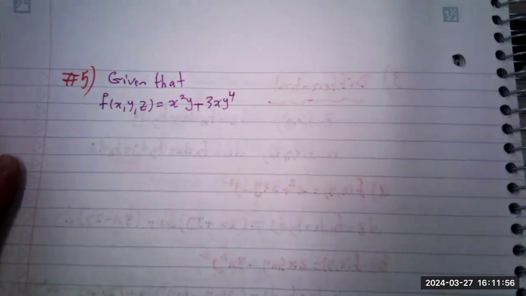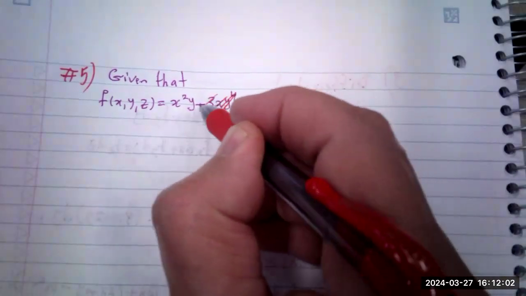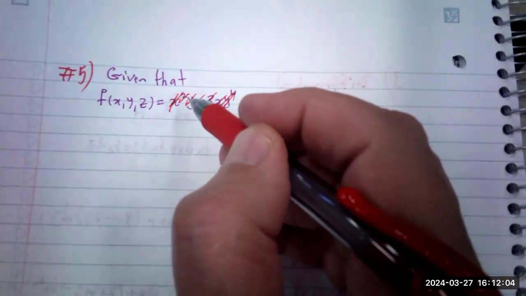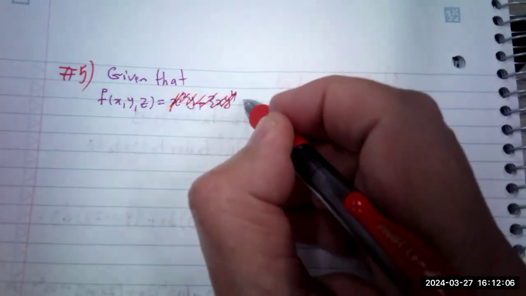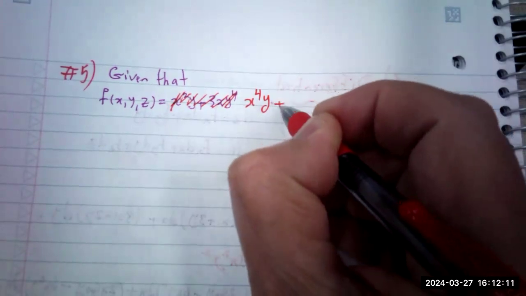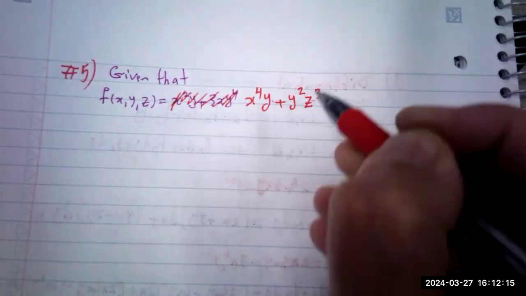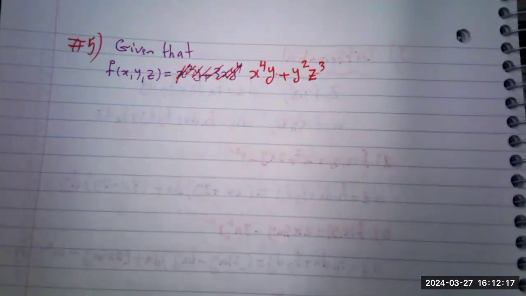Oh, I'm sorry, I made a mistake. I did the last one. The function is this one: x to the 4th y plus y squared z cubed. That's a function of three variables.